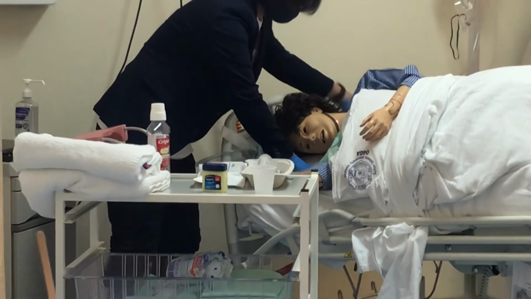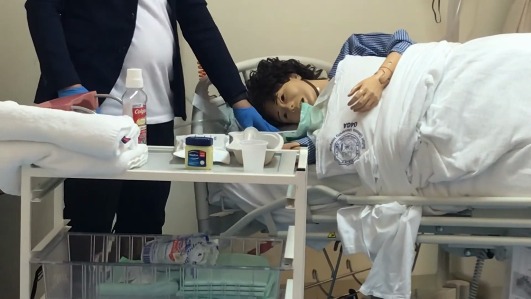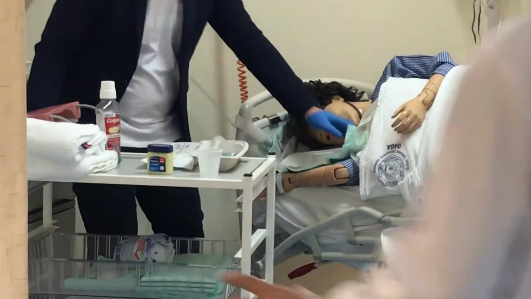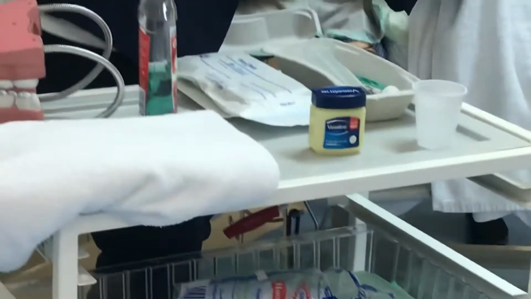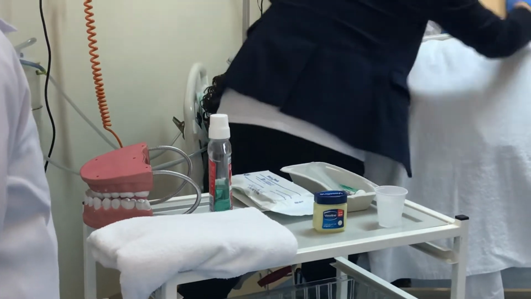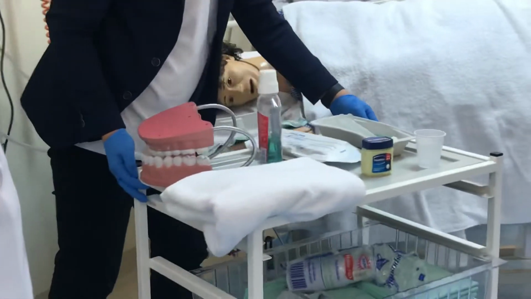If you cannot see, you can stand. This one. Mom, you can actually come closer. What I usually do before I start, I cover the patient with a towel. It's up to you if you want to cover, but for me, I usually cover my patient like this because there might be some splashes. Make sure your patient is protected. Do not leave this area.